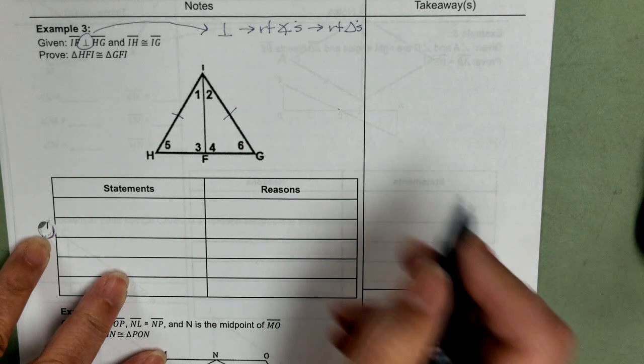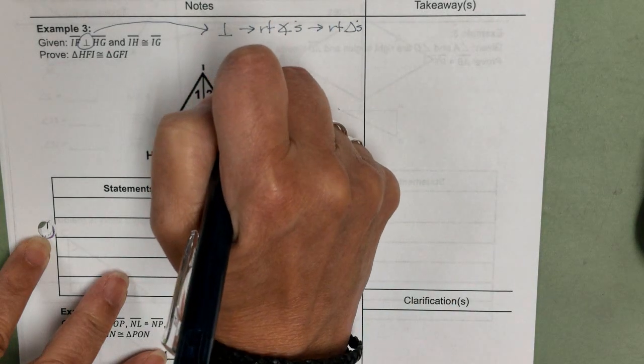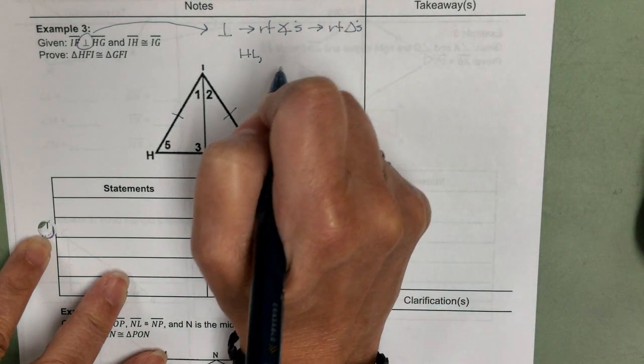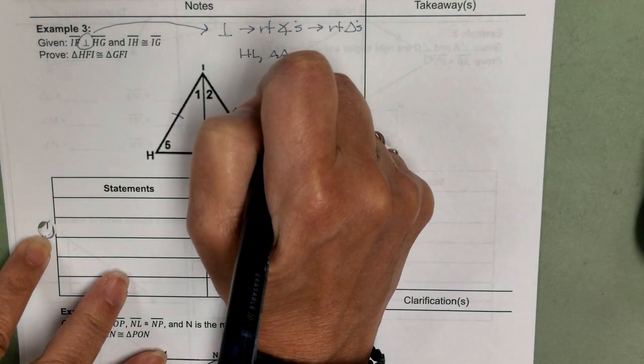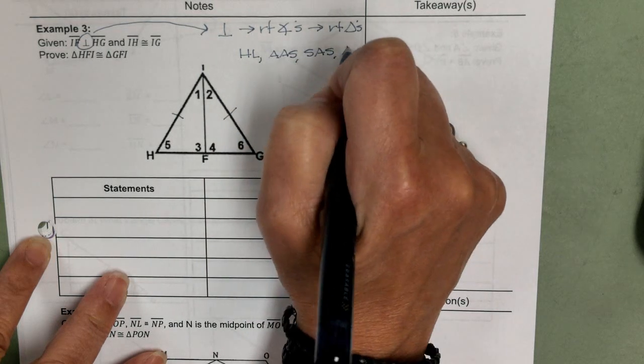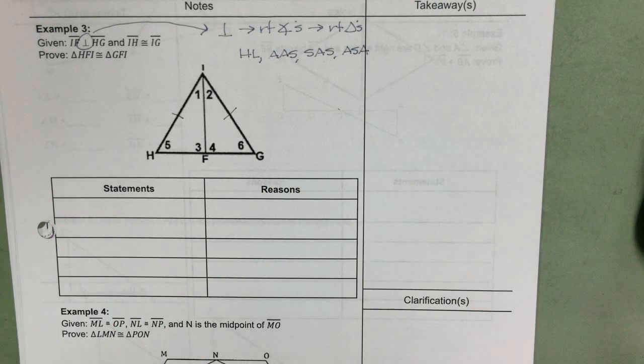So we have the possibility of hypotenuse leg, but we can also have the possibility of angle, angle, side, side, angle, side, and angle, side, angle. The key here is when you want to use hypotenuse leg, look to see if you have information on the hypotenuse.